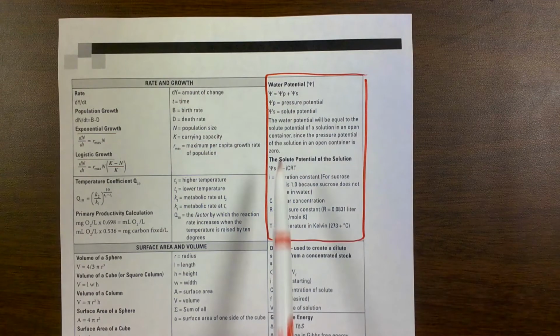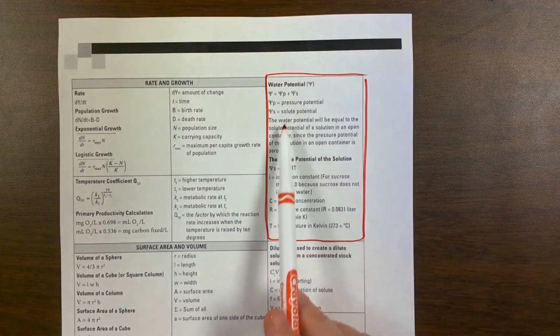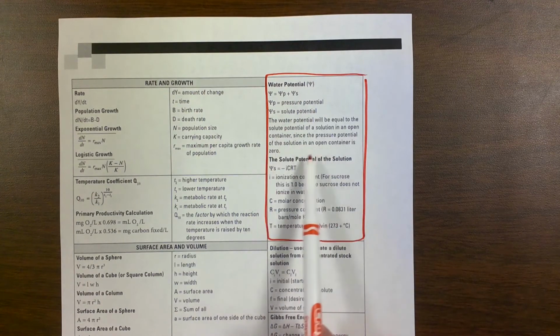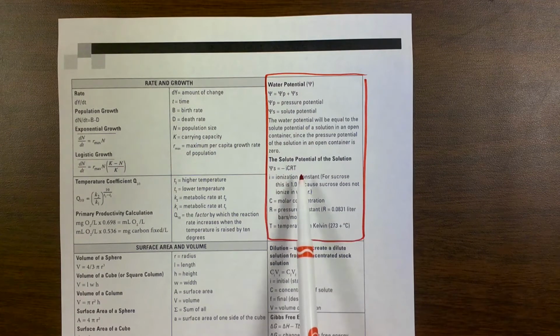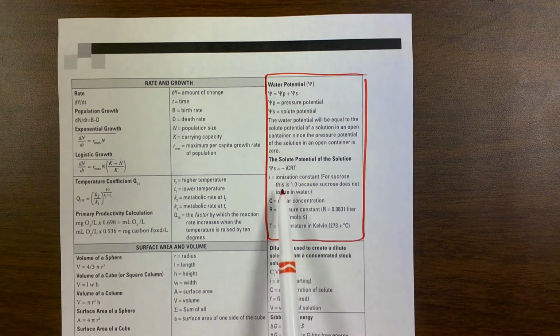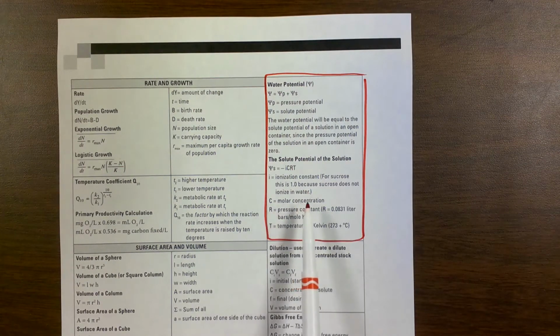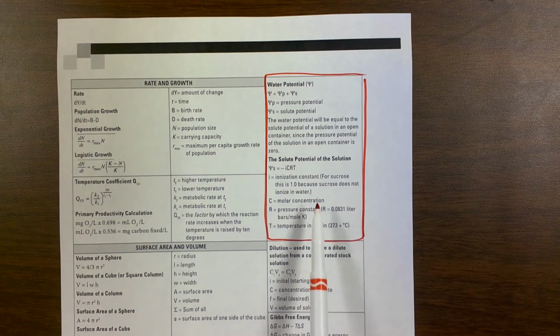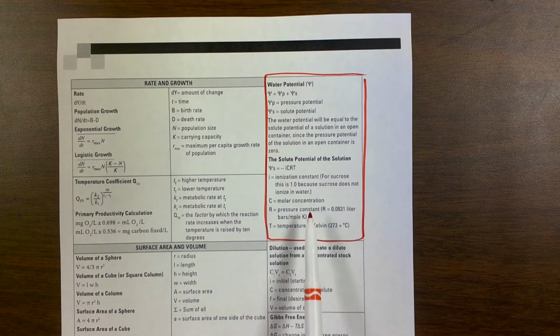So it shows you that water potential is the pressure potential plus the solute potential, and then it tells you how to calculate the solute potential. It tells you I, and it says for sucrose, this is 1.0, and then C is going to be your molar concentration. I'm going to show you how to find that. R is your pressure constant. That means it doesn't change.